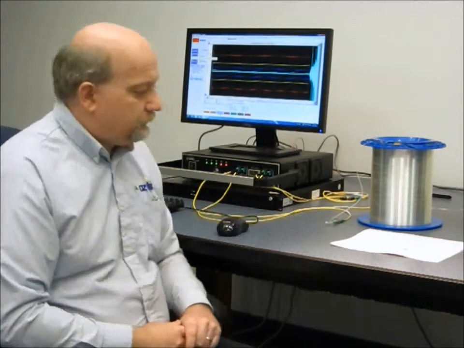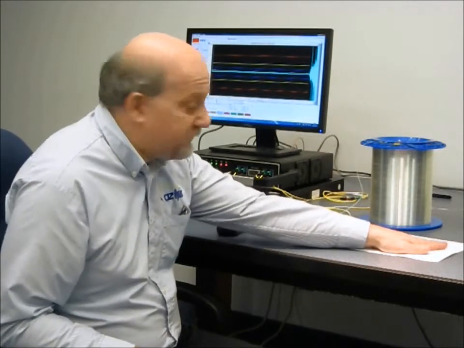So now I will place my hand onto the fiber in order to heat the temperature up, so when it makes its next measurement, it will generate an alarm.